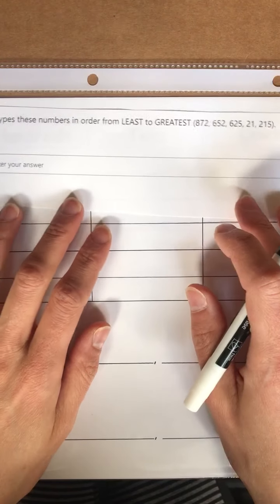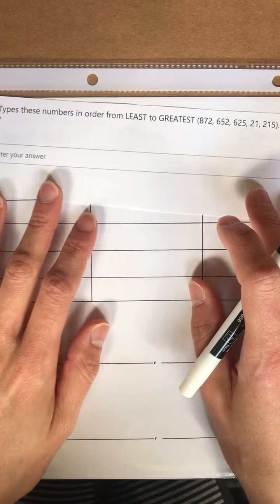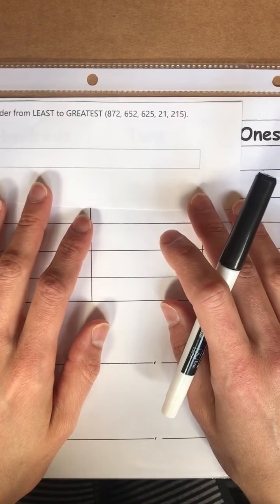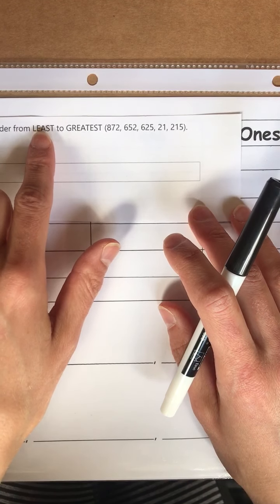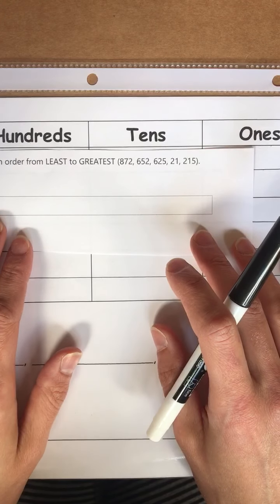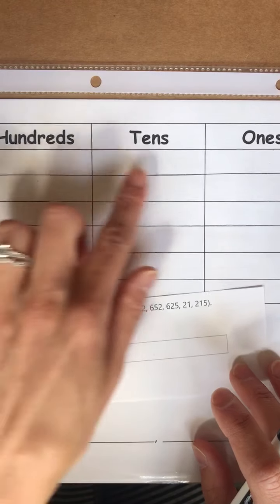Okay, let's take a look at number 2. Number 2 says, type these numbers in order from least to greatest. So if we're looking at the numbers from least to greatest, we're going to put them in order from smallest to biggest. So in order to help me list my numbers in order from least to greatest, I have a chart that's made up of hundreds, tens, and ones.